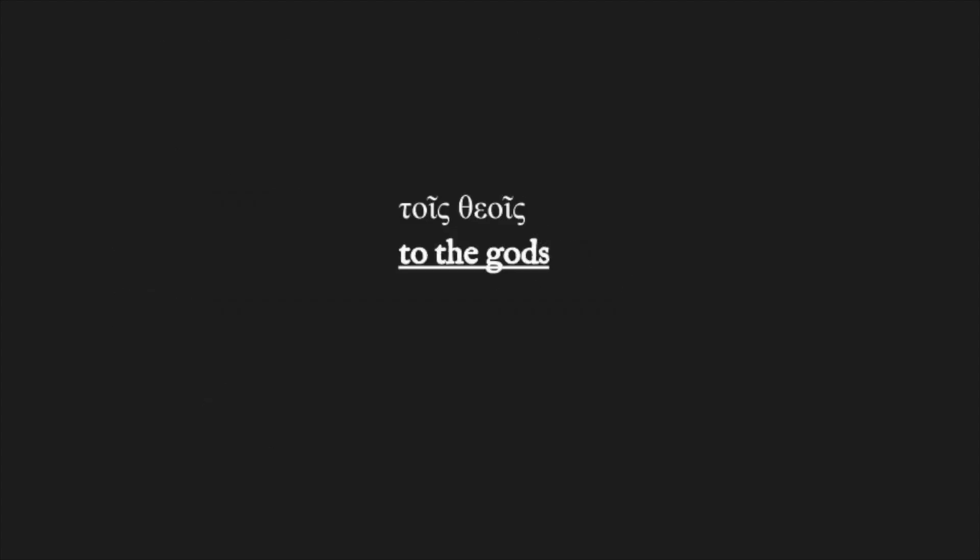Here is just an example of a way that the article would be used. Tois theois, which means "to the gods." The article is the translation of "the," and it is modifying theos, which is dative and plural, so the article must be masculine, dative, and plural.